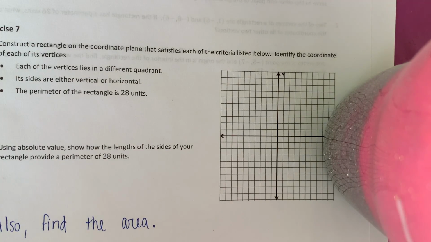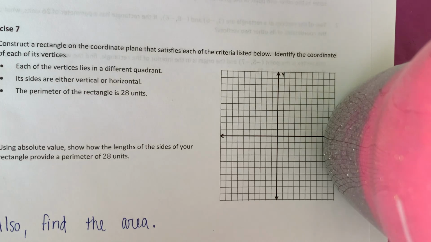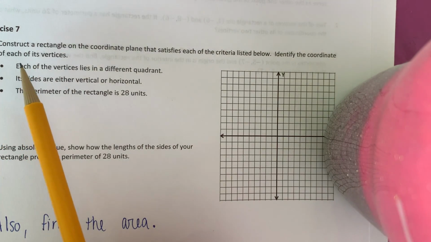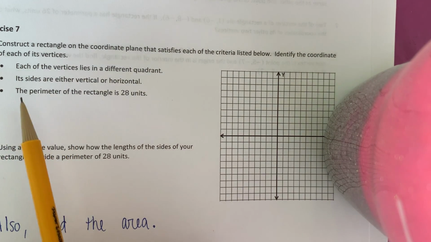Okay, so now we are on page 80. We're gonna start on exercise 7, so it's about halfway down your page. And the instructions say, construct a rectangle on the coordinate plane that satisfies each of the criteria listed below. We're going to identify the coordinate of each of its vertices, which just means each of the points of the rectangle, those corners. And here are our conditions.